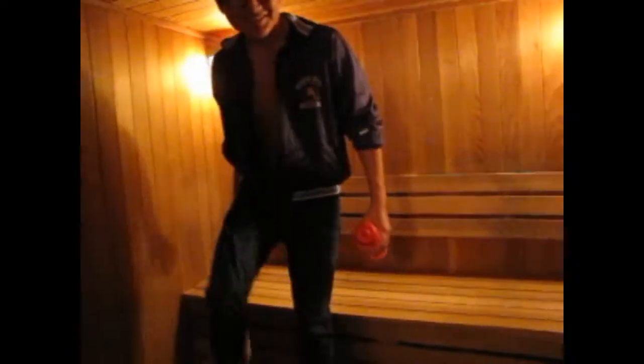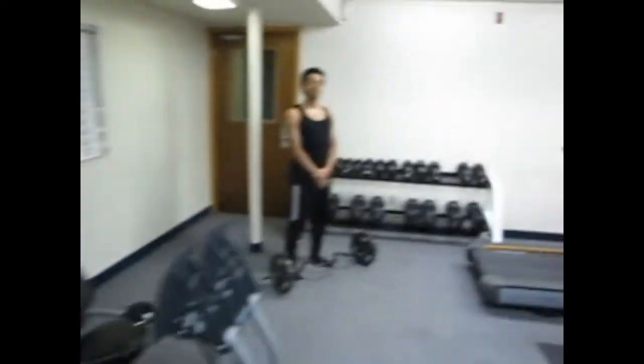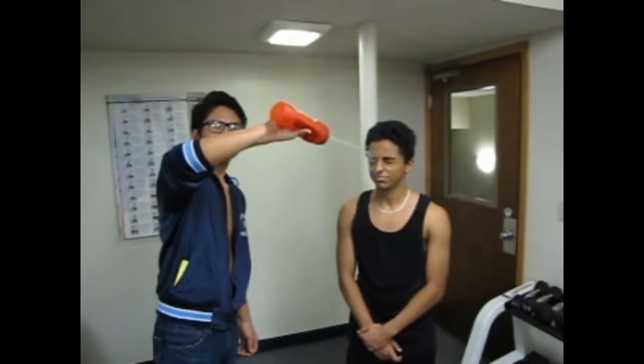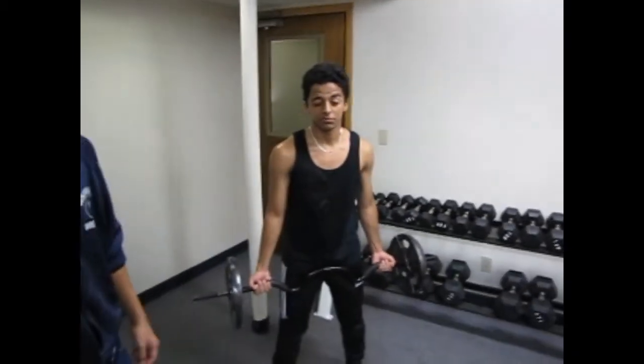Hello again. In cellular respiration, there are 3 final products, and one of them is carbon dioxide, H2O, and ATP energy, which can be converted to mechanical energy.